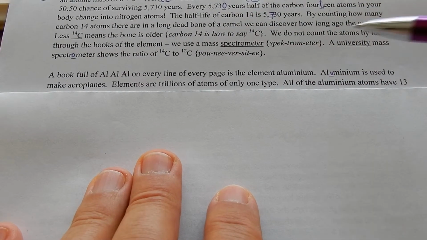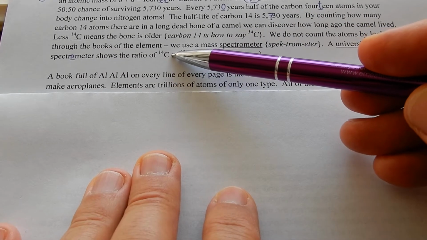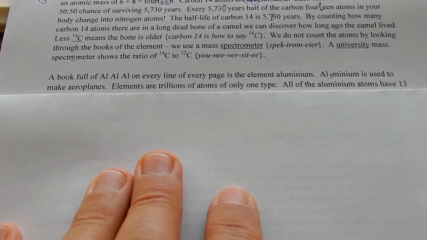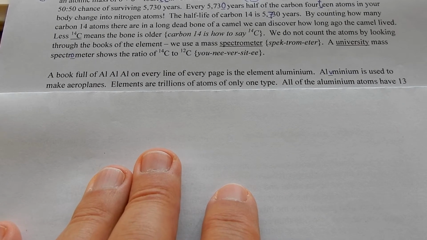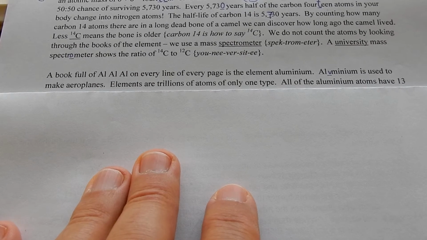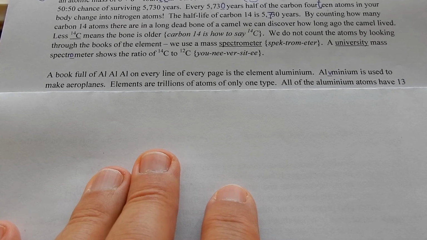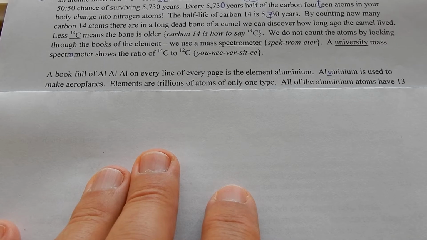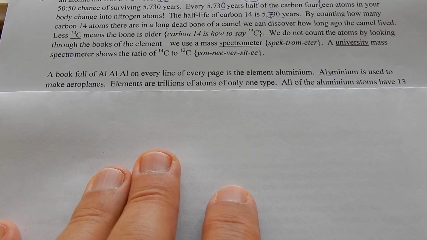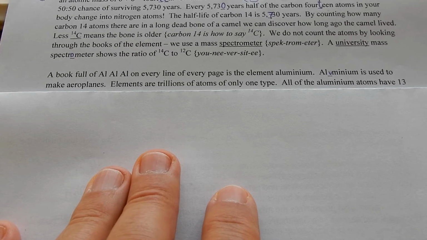Carbon 14 is made by the cosmic radiation from the sun hitting nitrogen atoms, changing protons into neutrons, changing a nitrogen atom into a carbon atom, and half of them after 5,730 years just go back.